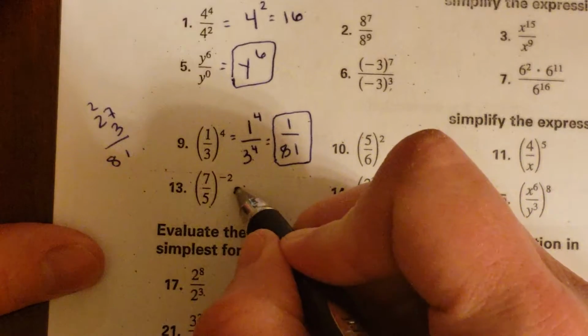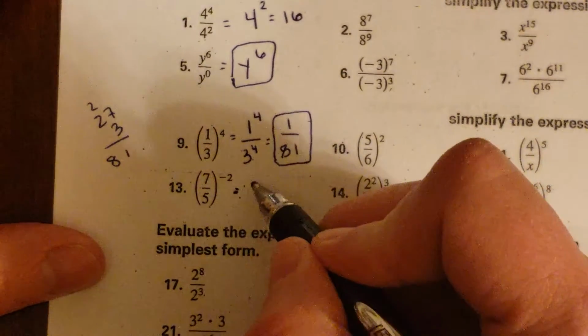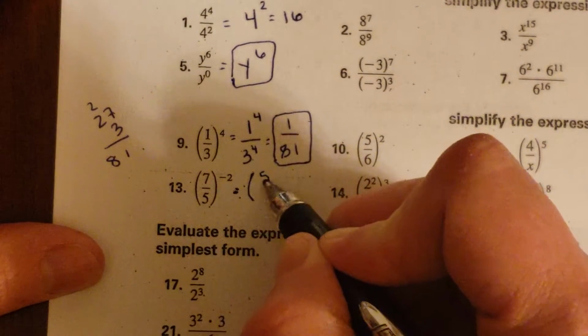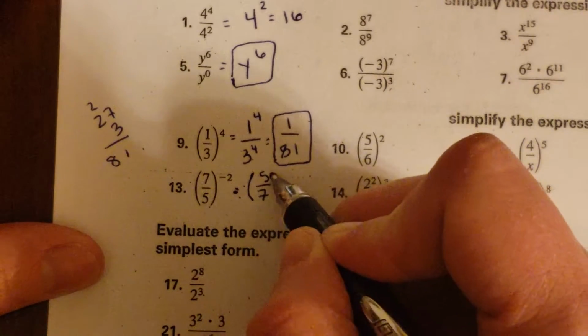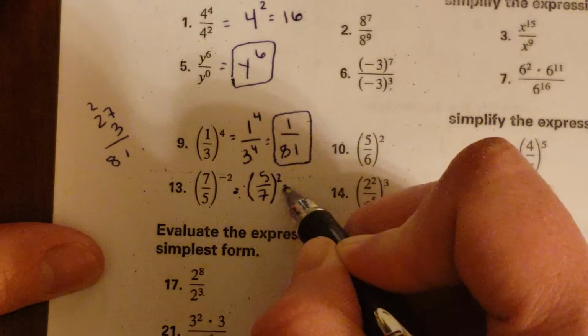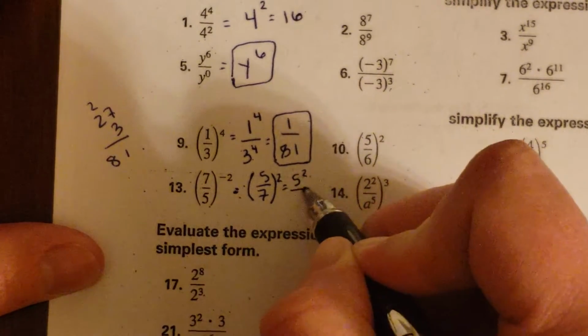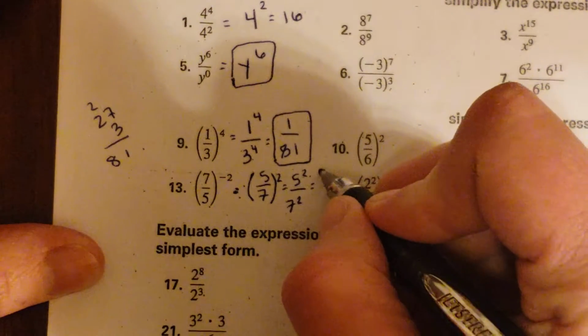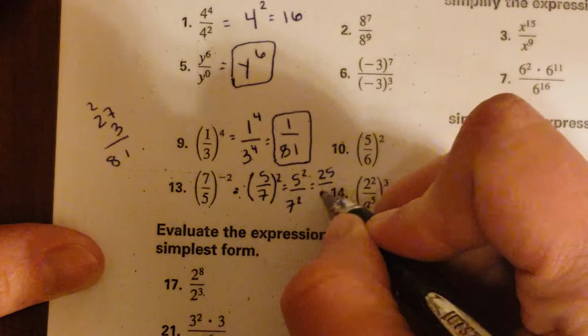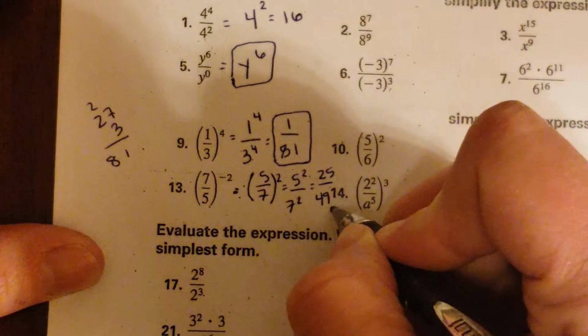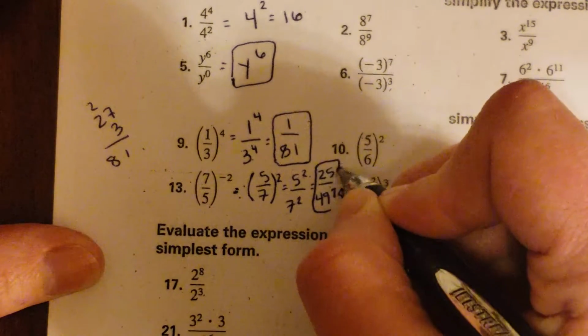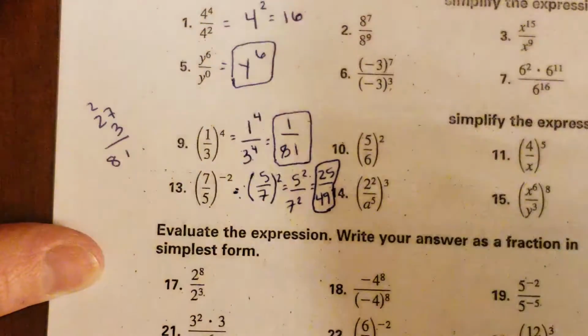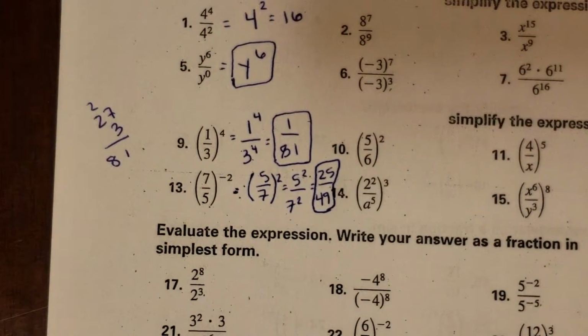Now remember, if you have a fraction to a negative exponent, just flip it over. So this becomes 5/7 squared, or 5 squared over 7 squared, or, I should have done this in scratch paper, 25 over 49. Yeesh. And that would be your solution for that.